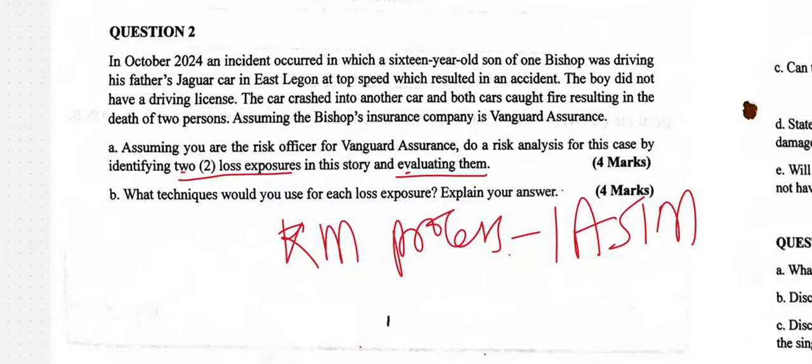And they said you should identify 2 loss exposures. Where in the IASM is this question emerging from? It's emerging from the first step of the process. There are steps: identify, analyze, select, implement, and monitor. So identify 2 loss exposures is coming from the I, the types of loss exposures.